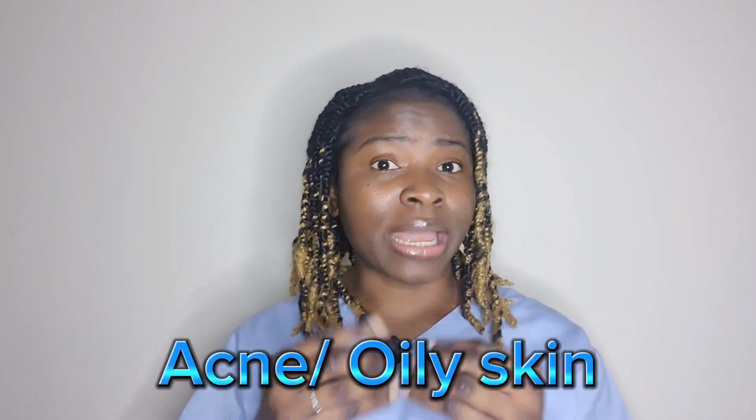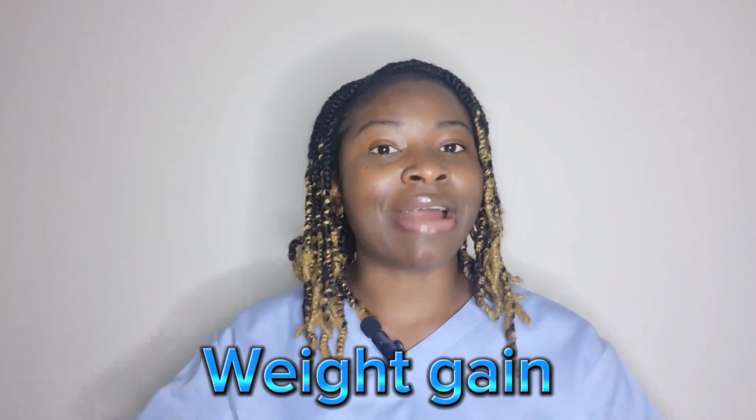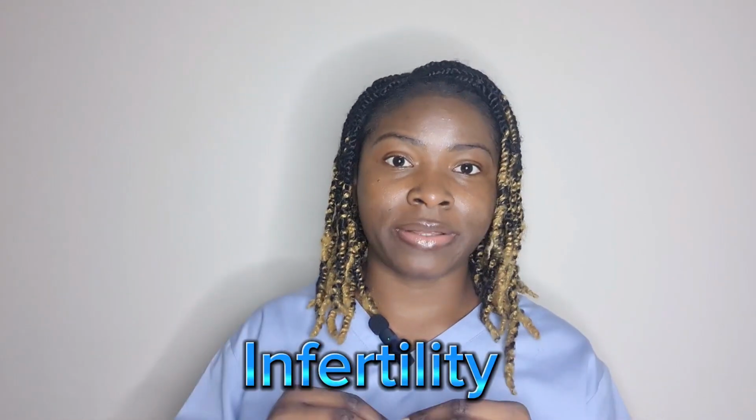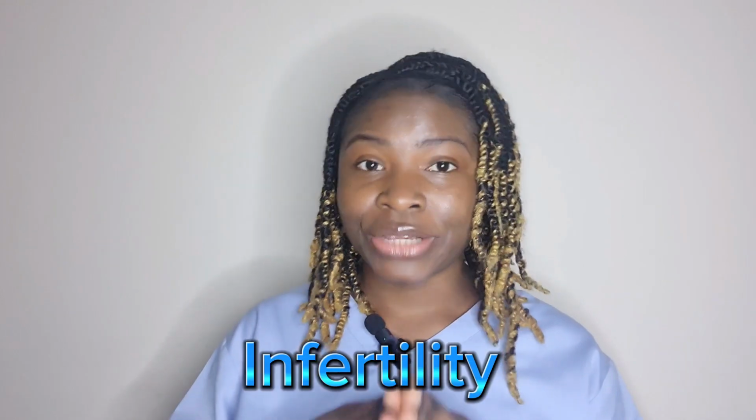Then the next symptom is acne and oily skin. This is also followed by other symptoms such as hair thinning, and in some circumstances, these women also present with hair loss. Next is weight gain, and this weight gain is usually around the belly area. This is followed by infertility. These women usually have problem conceiving. The next is insulin resistance.